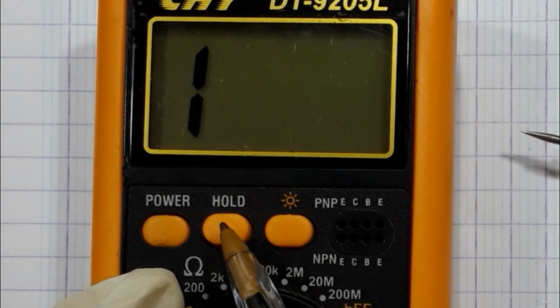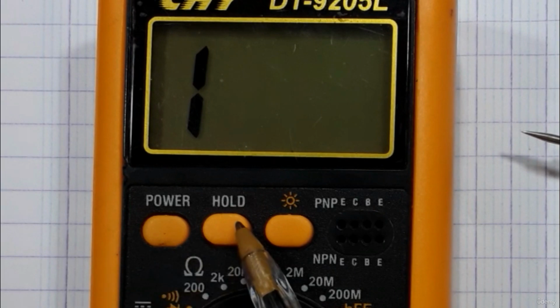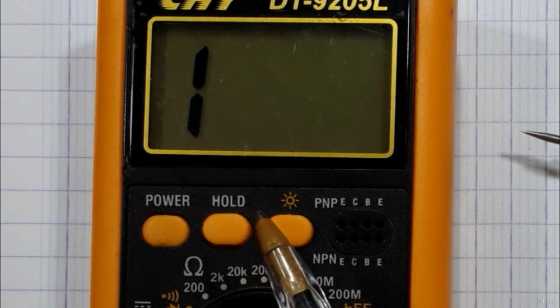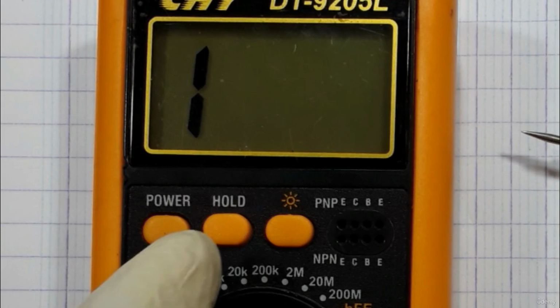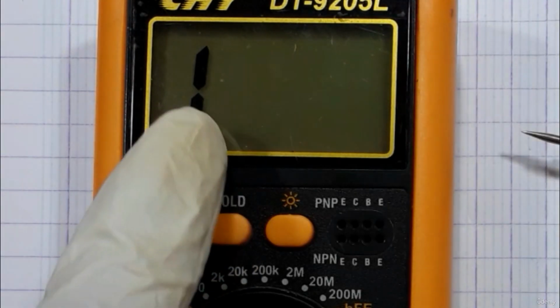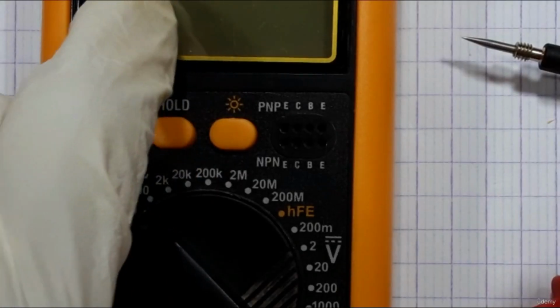Here we have hold. This button we use to keep a value. For example, if we measure resistance and we want to keep this resistance, we can just press hold, and the value of the resistance will be shown here.